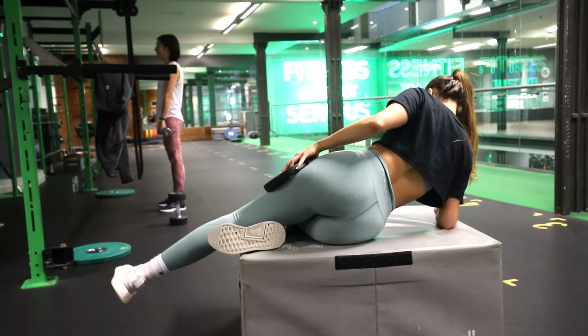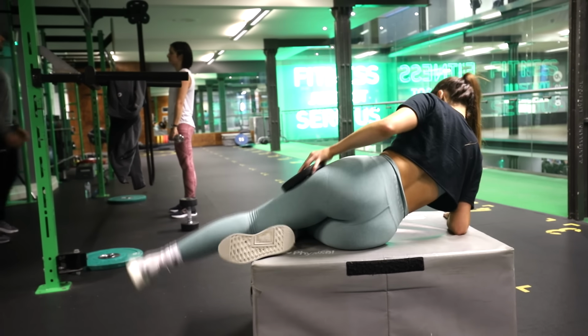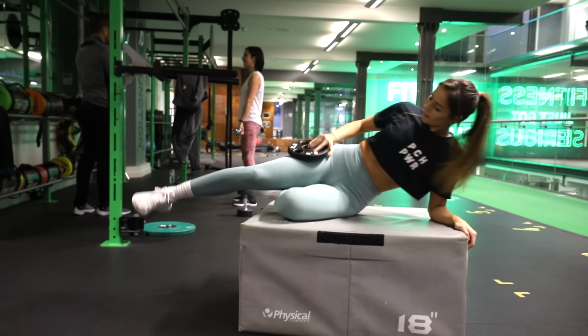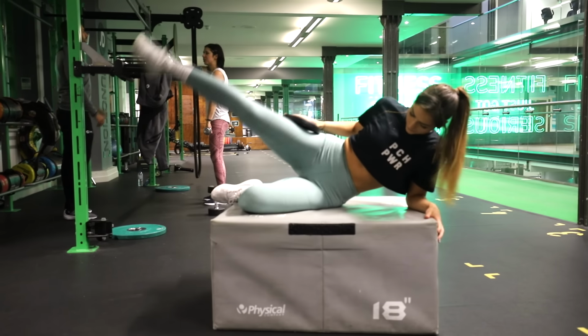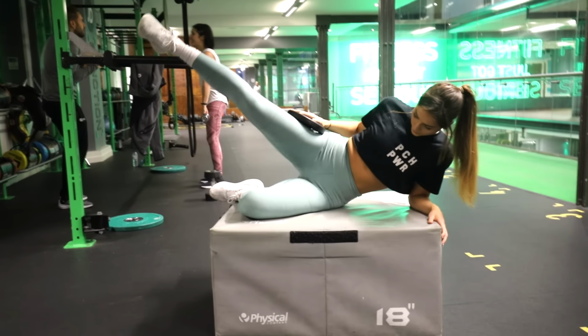If you are shy or if the gym is really busy, then you can do this on the floor. It's a good starter option as well, but I highly recommend doing it on a bench. I really like this, and make sure to do high reps.